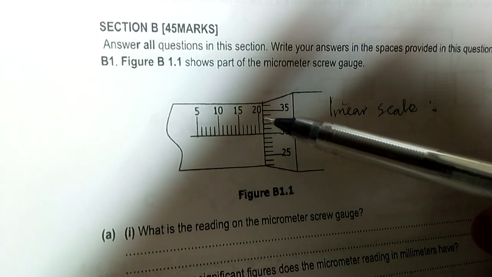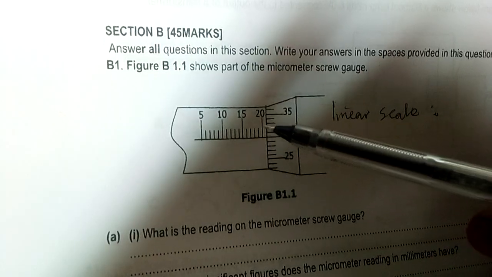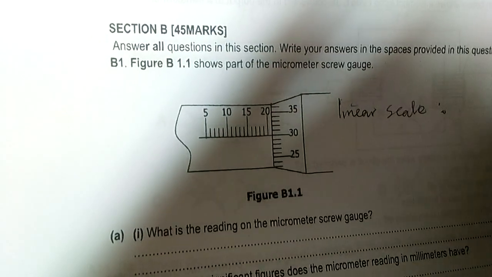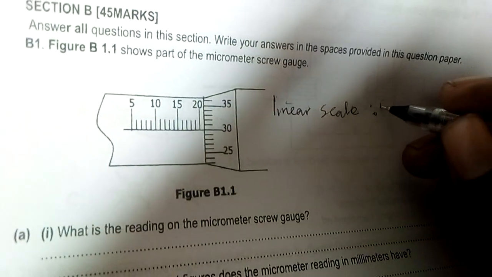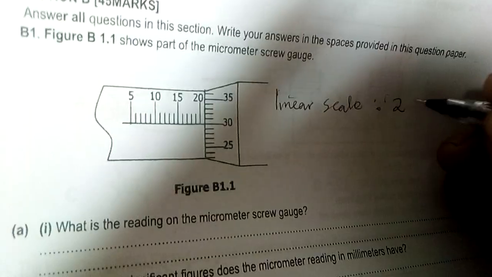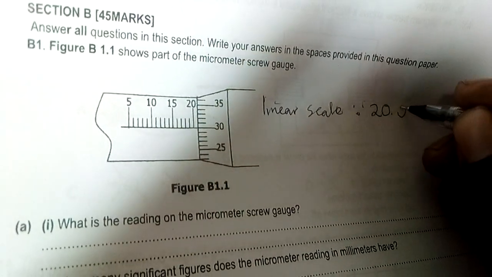So the circular scale starts from here. What is the last reading on the linear scale? And we discover that it is 20. So you write your 20 here, 20.00.